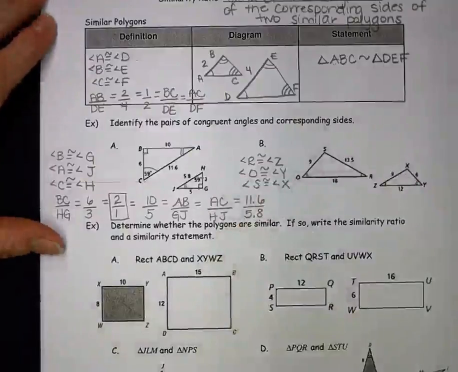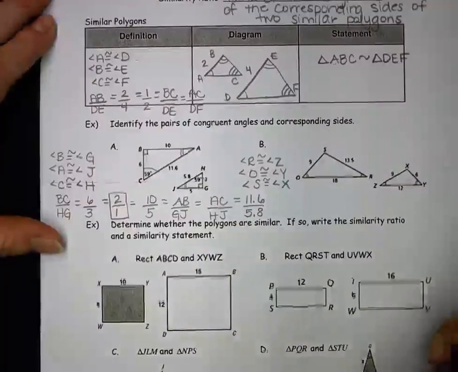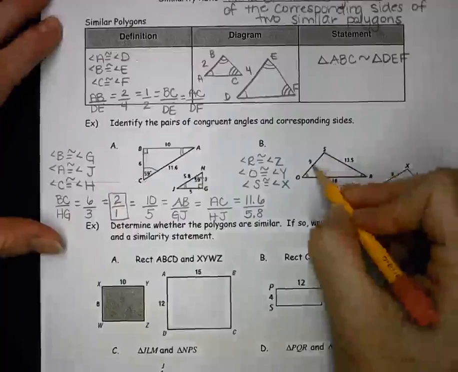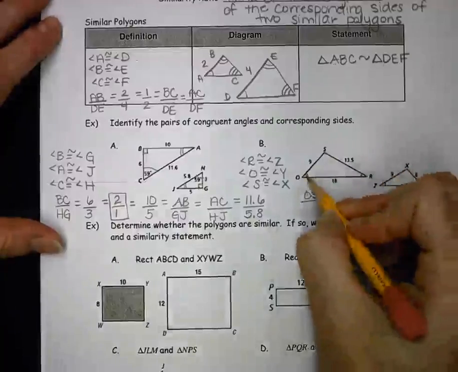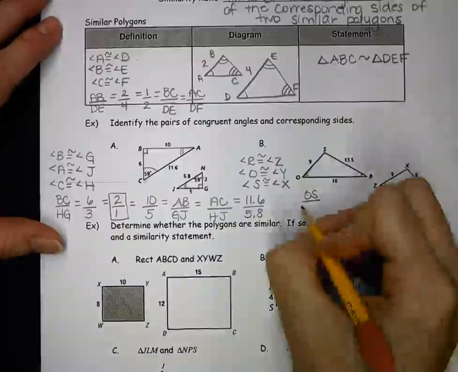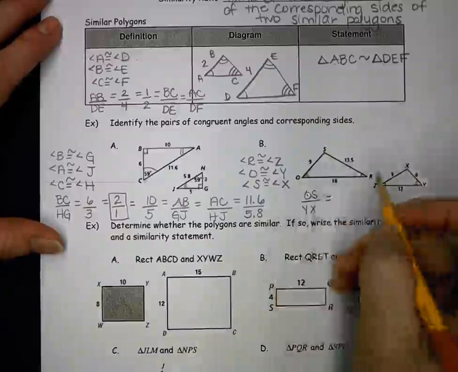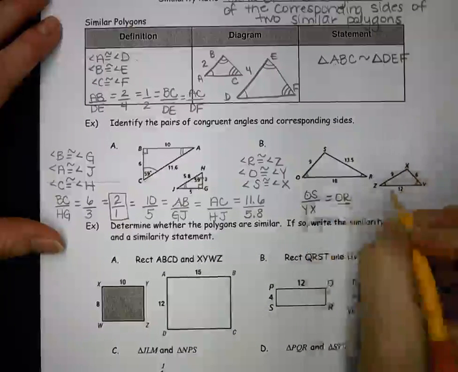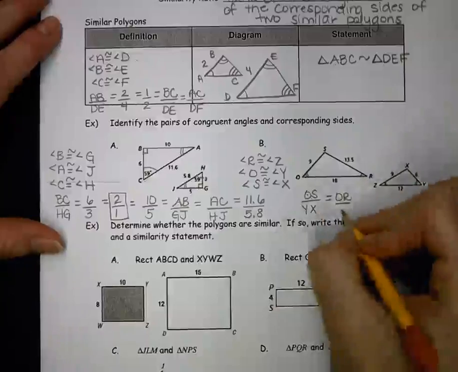Once we have our equal angles, we are now going to list our corresponding side lengths. The first side length I'm going to take is going to be OS. OS is between the double tick mark and the nothing, so between the double tick mark and the nothing here would be YX. And we know that is going to correspond and have an equal ratio of OR. OR is between the double tick mark and the single tick mark, so between the double tick mark and the single tick mark would be YZ.